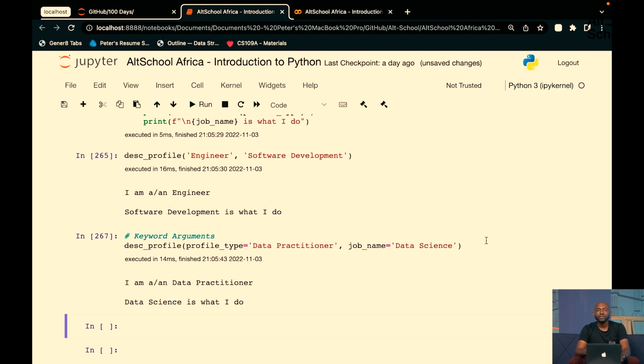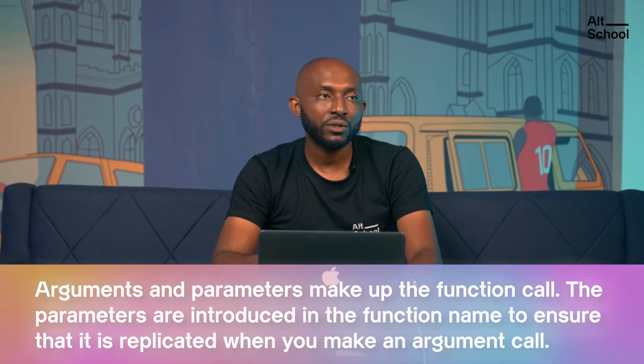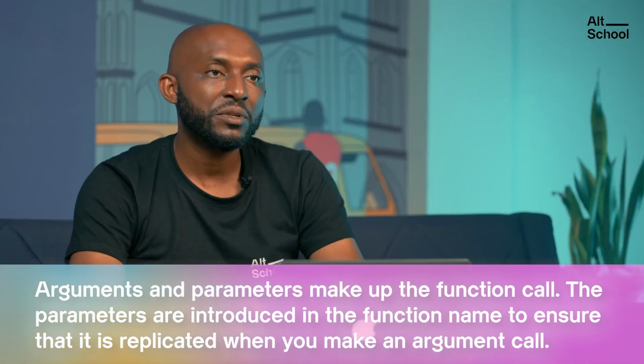So again, you can see how we try to introduce a few things. We tried as much as we can to introduce a simple function and see how using a function works. We passed information into a function, which are parameters, and then we tried to understand that arguments and parameters make up the function call. The parameters are introduced in the function name to ensure that it is replicated when you make an argument call. We also talked about keyword arguments and positional arguments, just for us to understand the fundamental aspects of how a function works.